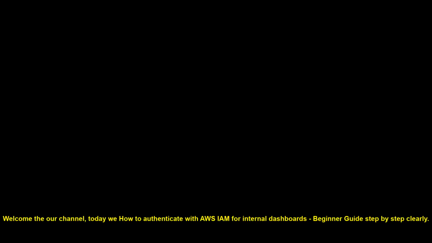clearly. To begin, log into your AWS Management Console. Navigate to the IAM service by searching for IAM in the search bar. Once in the IAM dashboard, click on Users from the left-hand menu. Next, click the Add User button.